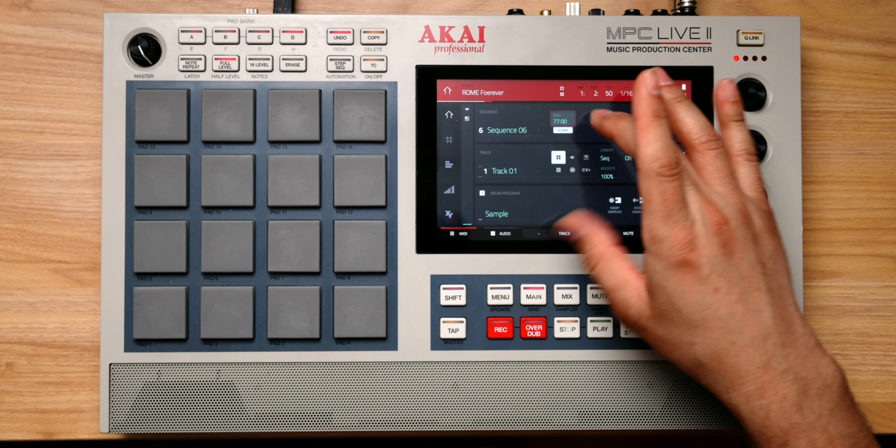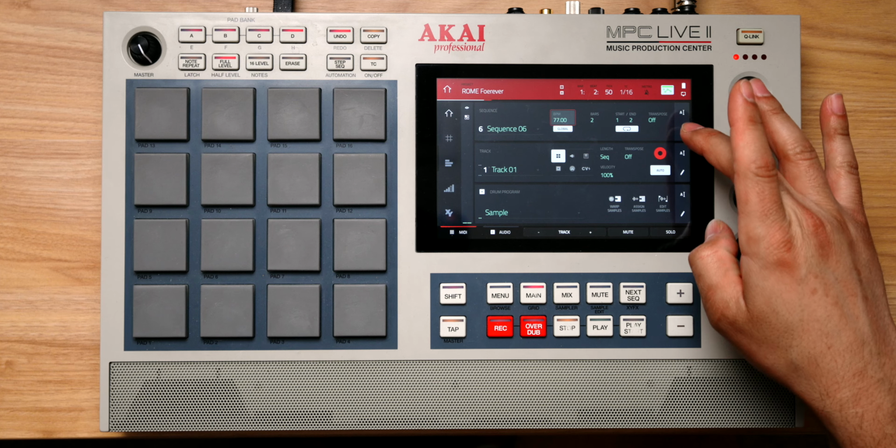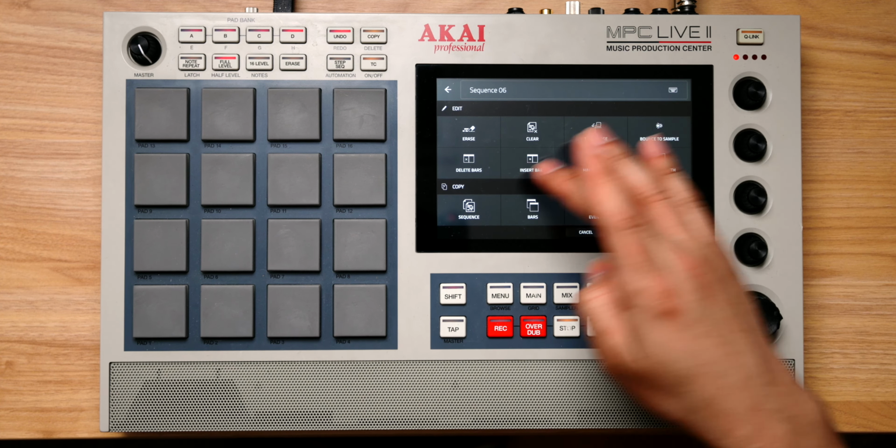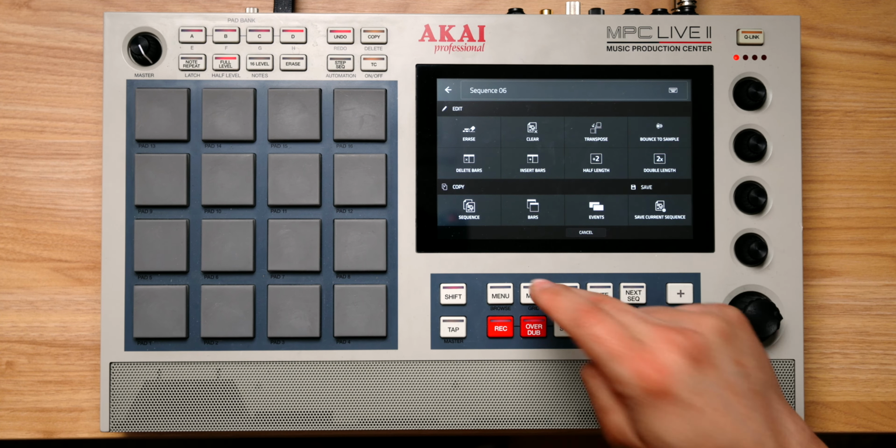This is where I really start to get creative and pick and choose different seconds or different beats from different sections of the record. Go to your main page right here, and it's just a 2-bar loop right now. I'm gonna go to this little pencil icon, and I'm gonna double length the sequence. So double length the sequence just copies those 2 bars and duplicates it into 4 bars. So now we got 4 bars to play with.